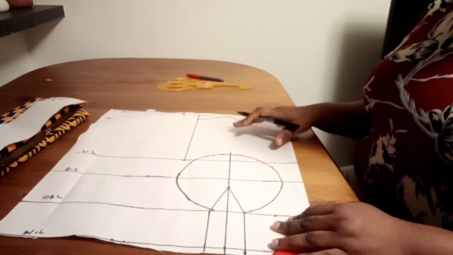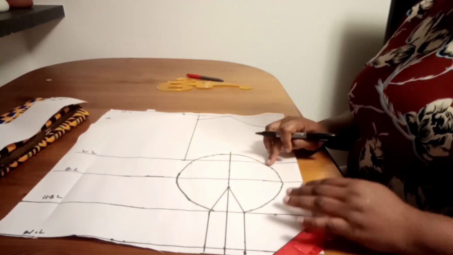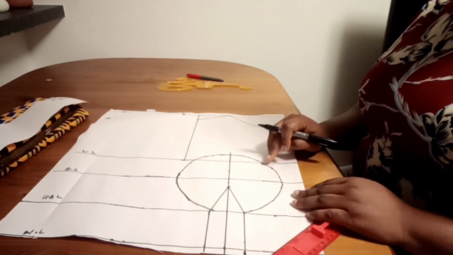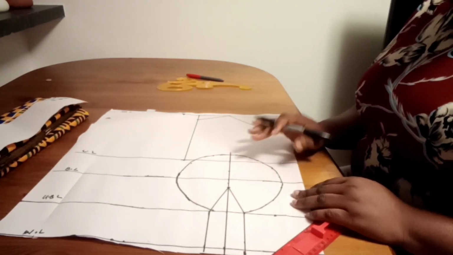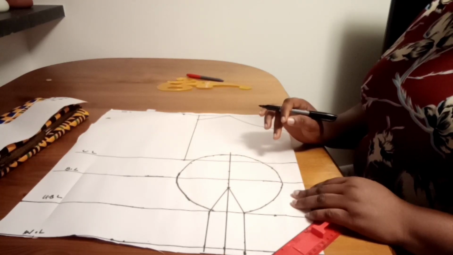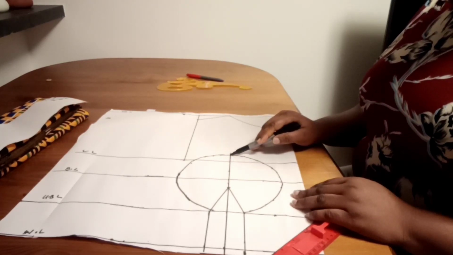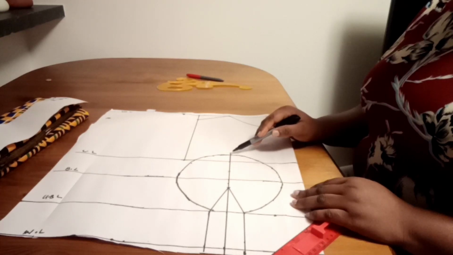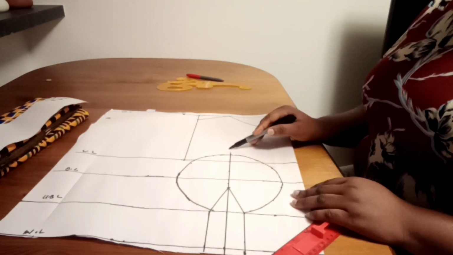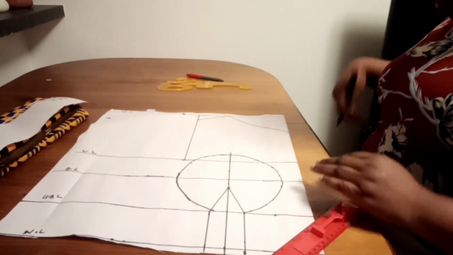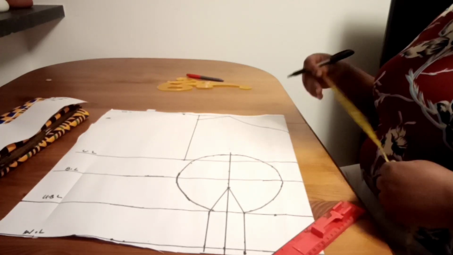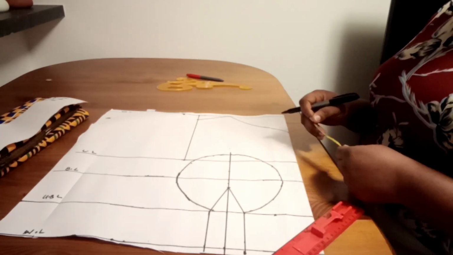All right. Now our circle is formed. This is not actually our corset. This is just forming the basis in which we'll be determining our corsets. The circle will serve as a guide for us to determine our corsets.